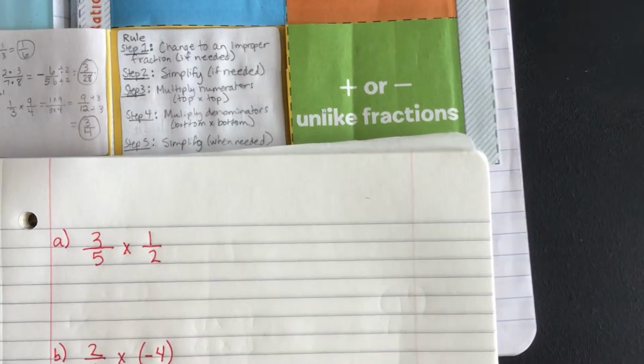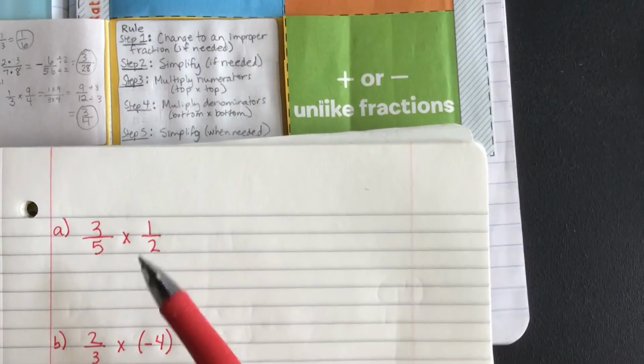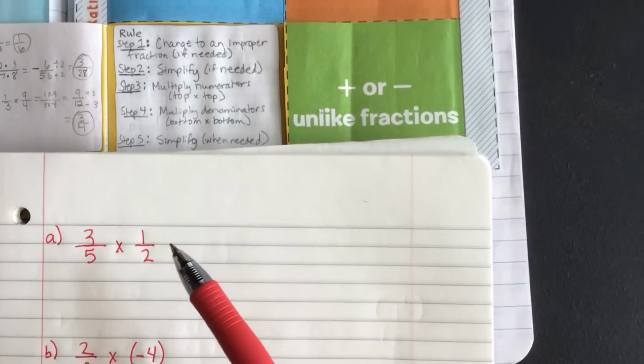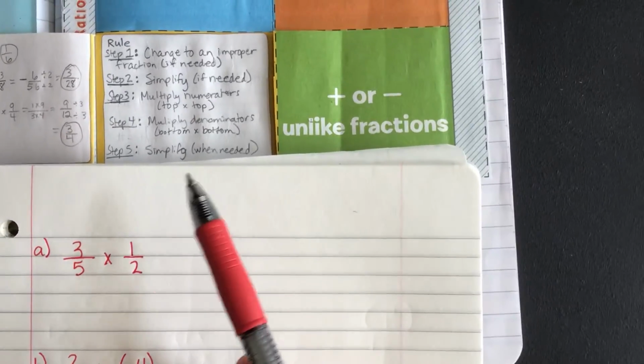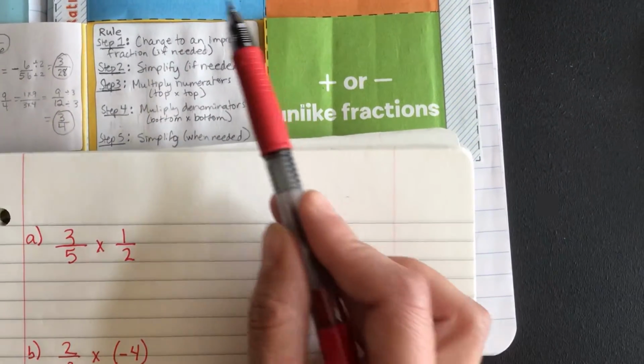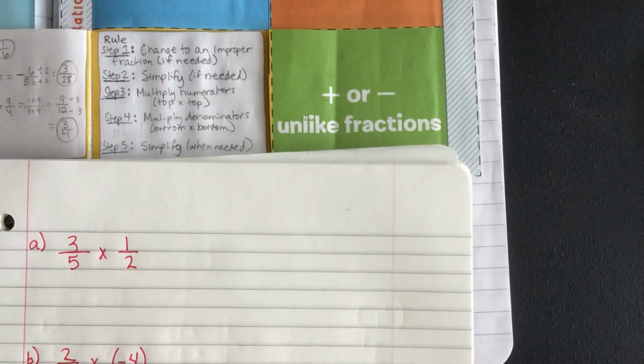Okay, so hopefully you've had a chance to go over letters A, B, and C on your own. This is now going to give you a chance to check your work with mine. I am keeping my notes right up here so I can refer back to those for every problem.